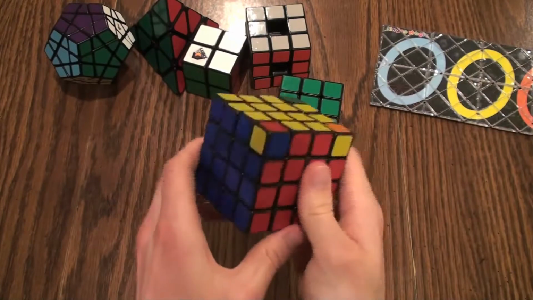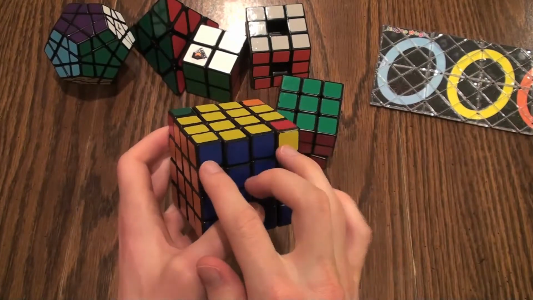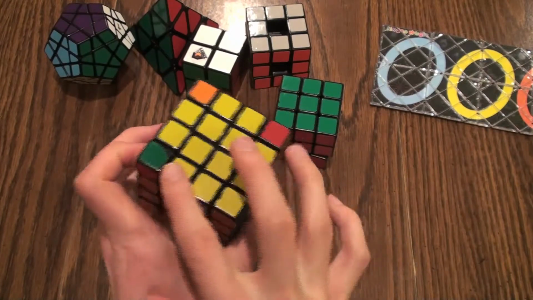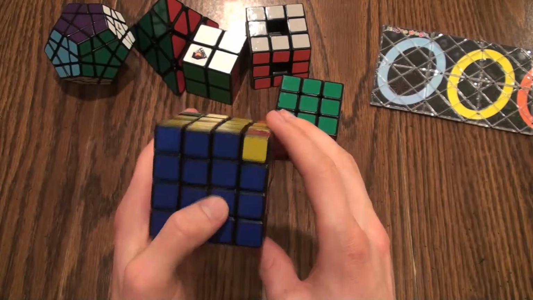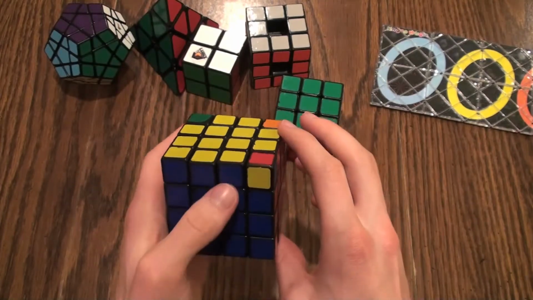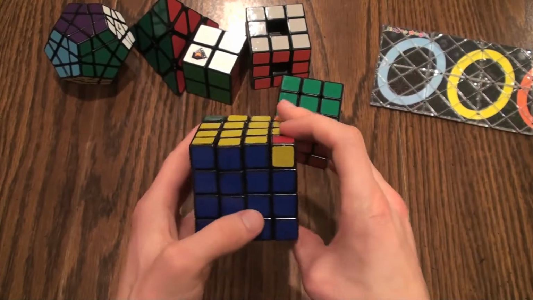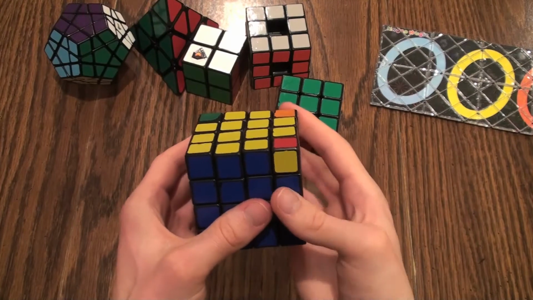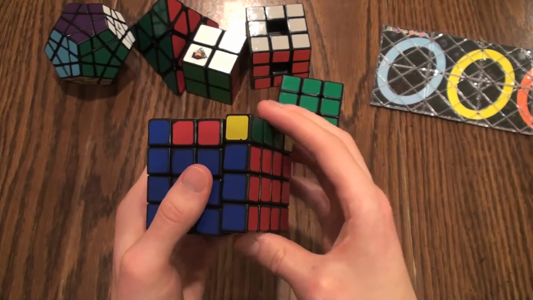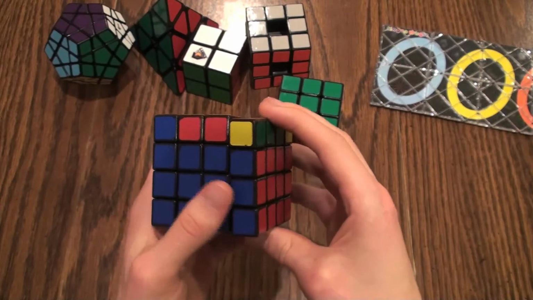Sometimes you will have it where the two corners that are oriented correctly are opposite instead of adjacent. In that case, you just do the algorithm to orient the corners normally. I have to think about this too. This is muscle memory.